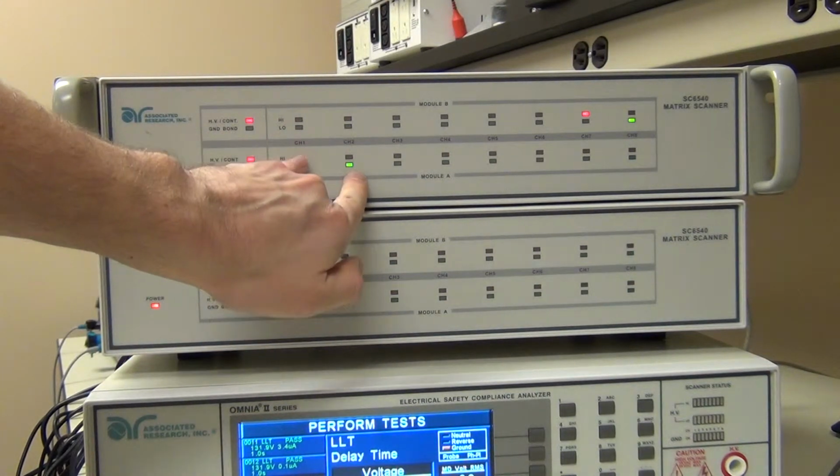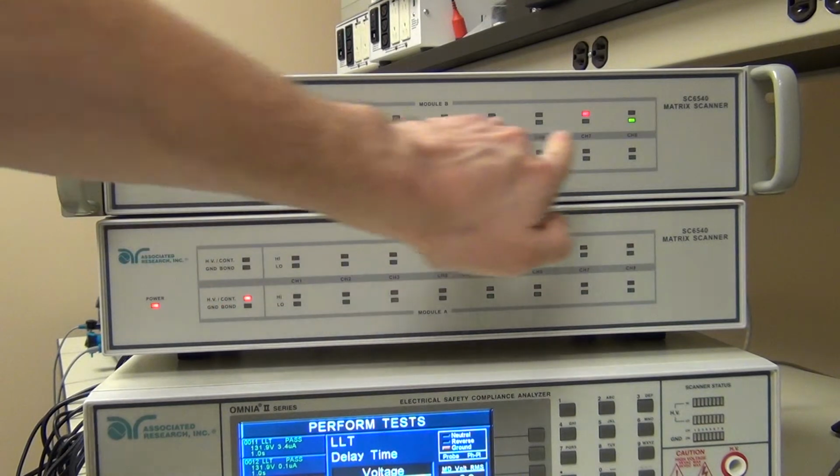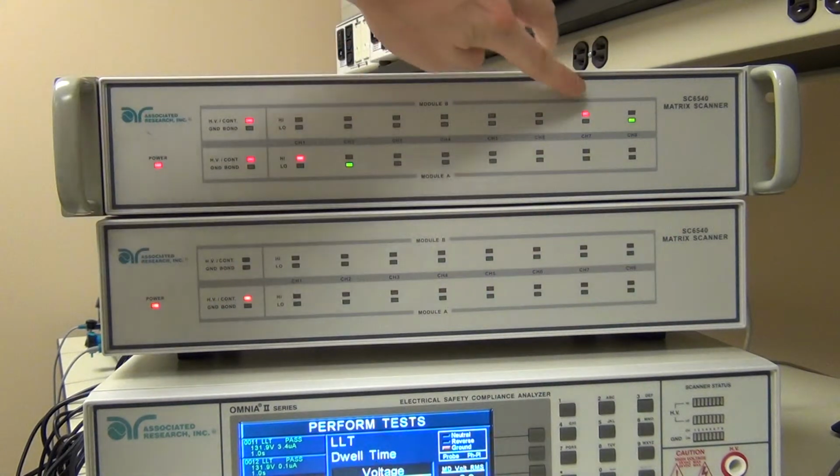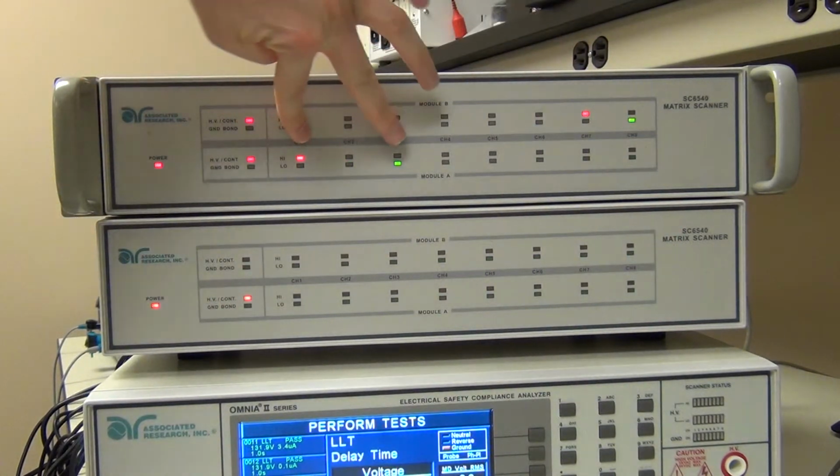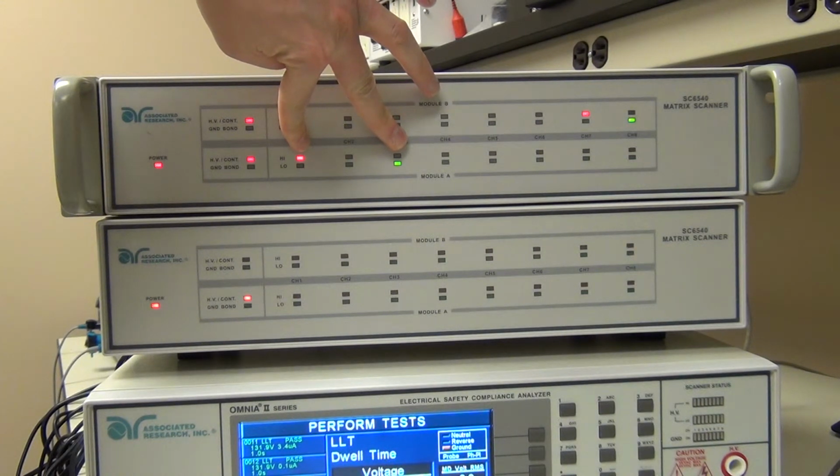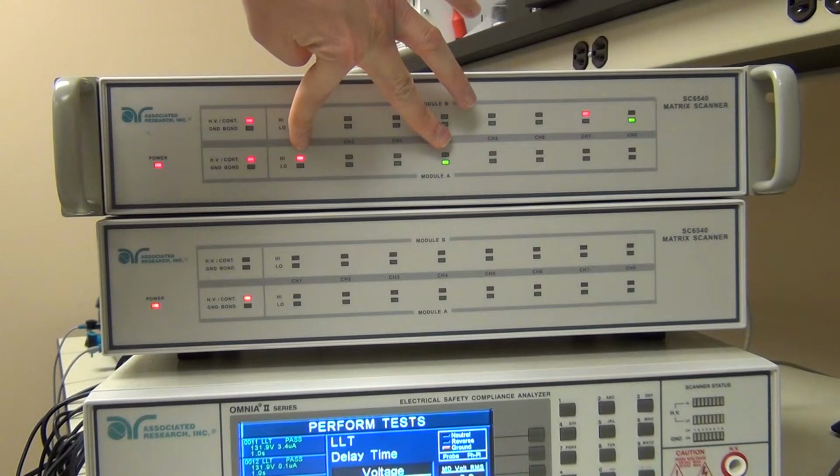So now we can see patient lead 1 to patient lead 2, probe high to probe low. So we have our probe high, probe low here. Now we have patient lead 1 to patient lead 3. And finally patient lead 1 to patient lead 4.